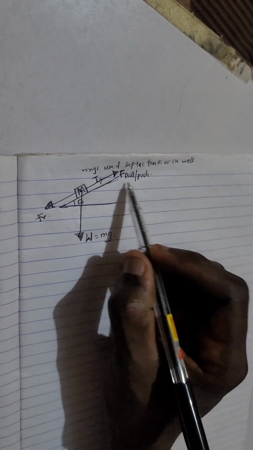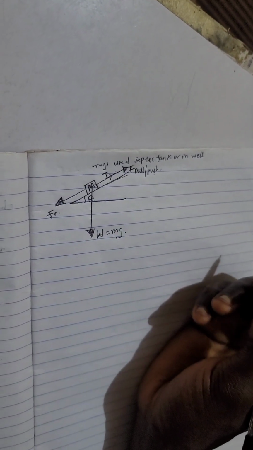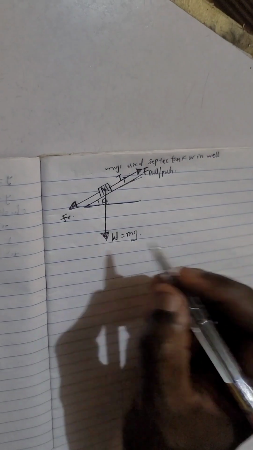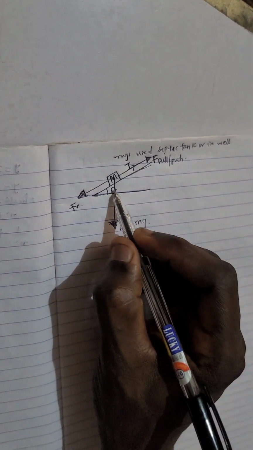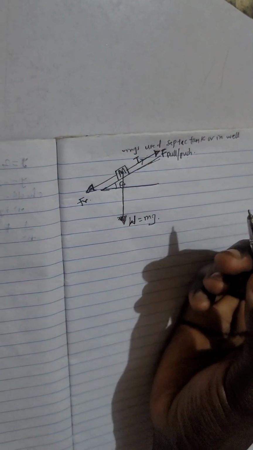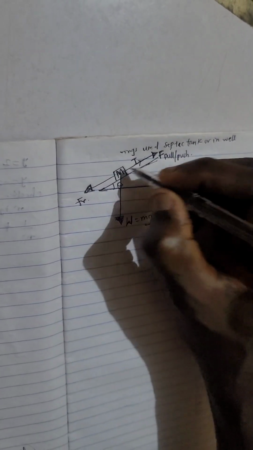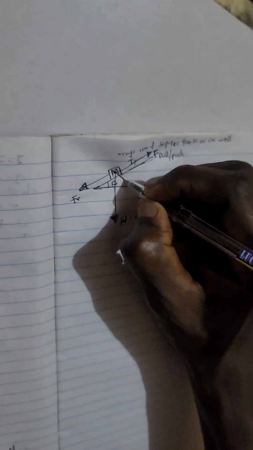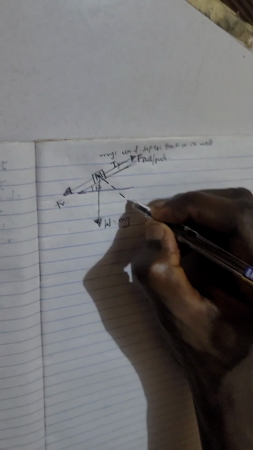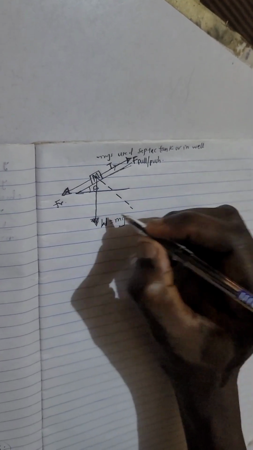Now, after this, we now want to talk about it in such a way that we are going to know why this angle is affected. Like, how does this angle affect it? Let's now have it in this way. Like we have something like this.